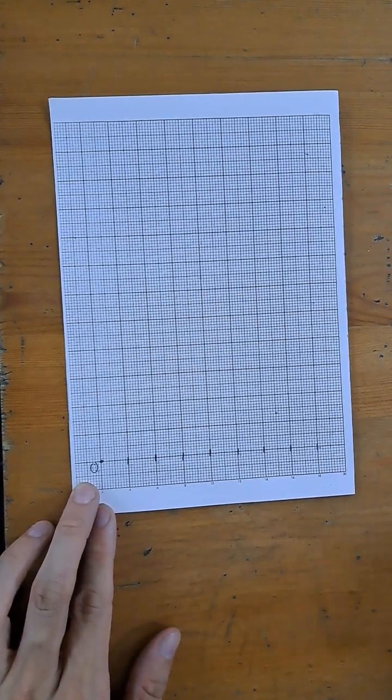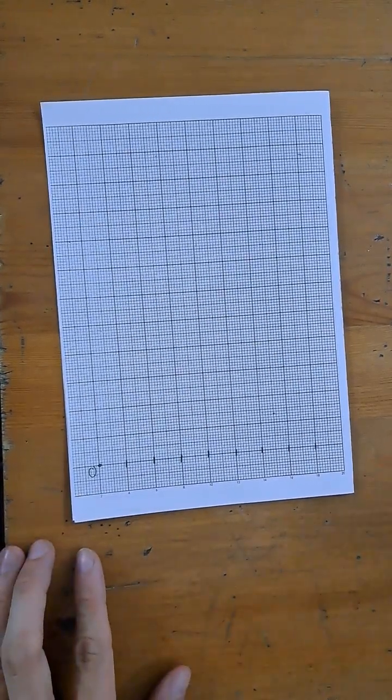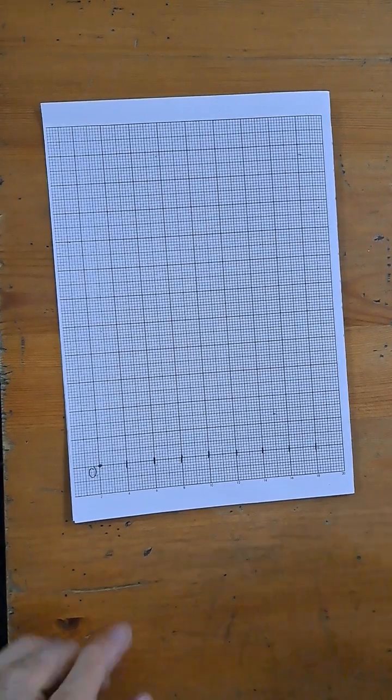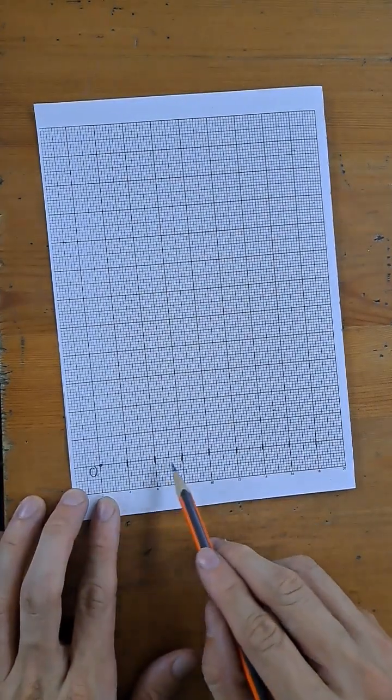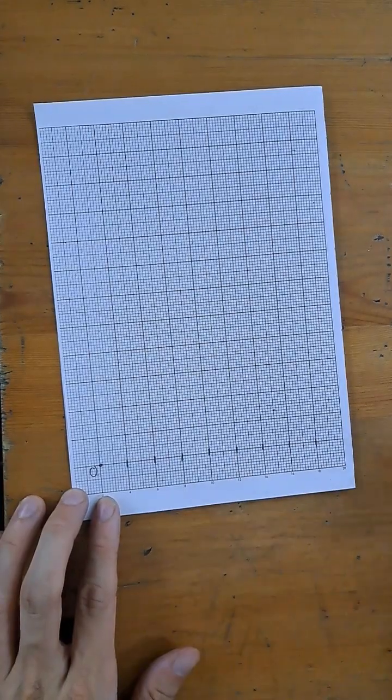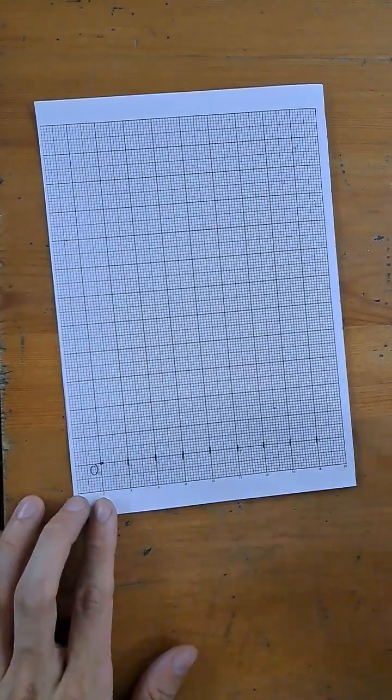So my maximum number is 60. So still can't. So what's my last option here? 10, 20, and 30. Let's try that. So 10, 20, 30, 40, 50, 60. Yes, okay, it can fit. So that is the scale we will choose.